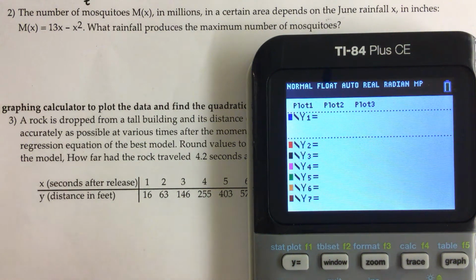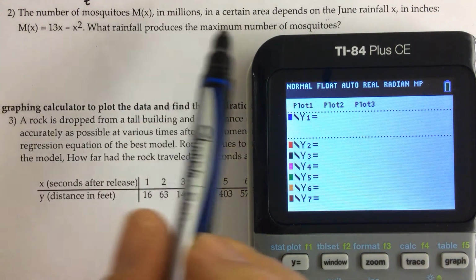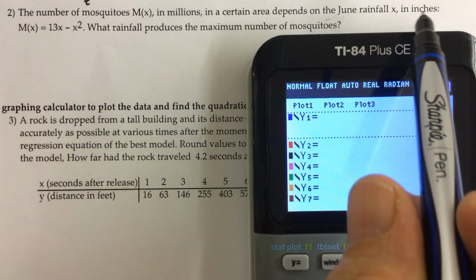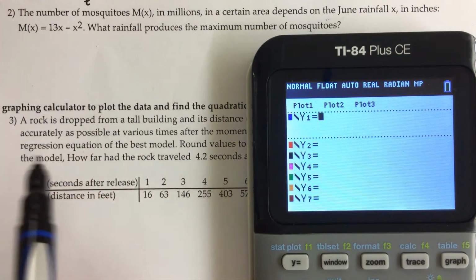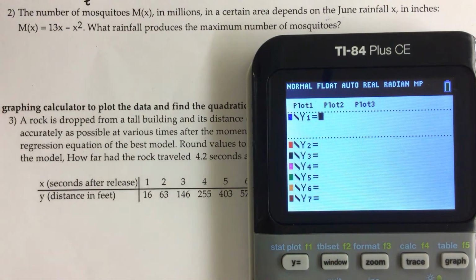For problem number 2, we're looking for the rainfall that produces the maximum number of mosquitoes. The number of mosquitoes in millions depends on the June rainfall x. So x is the June rainfall, and M represents the number of mosquitoes in millions. So we're going to type in 13x minus x squared.